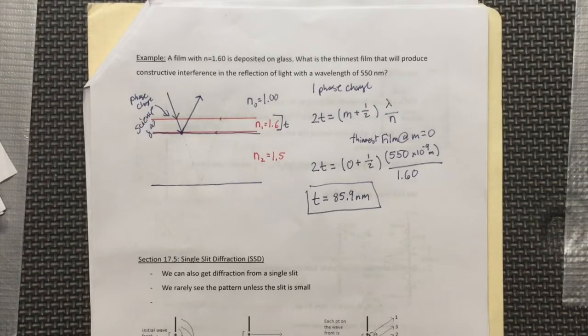So with these, you have to count the phase changes, realize that you're only using the phase changes in the film if we're looking for reflection, and then you have to use the correct equation.